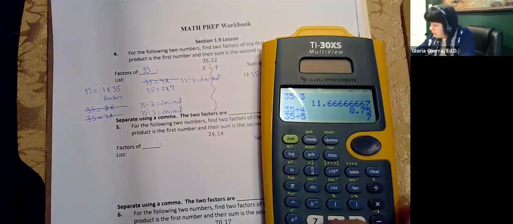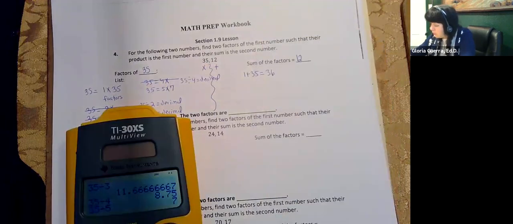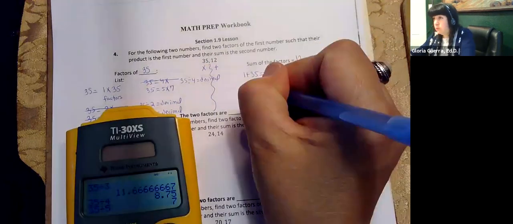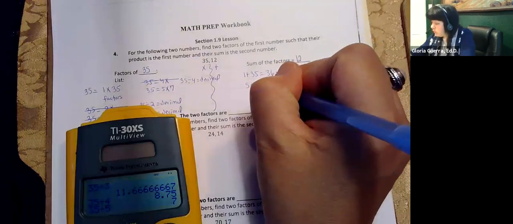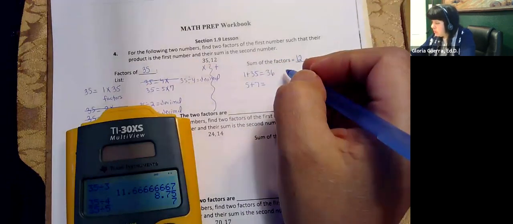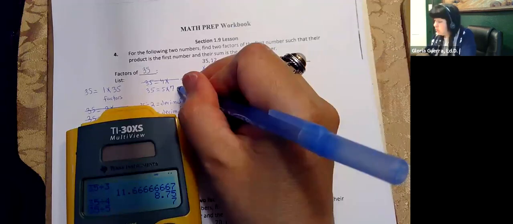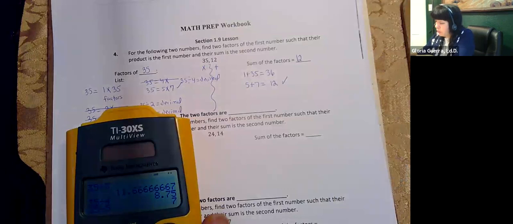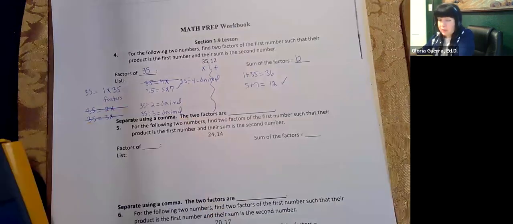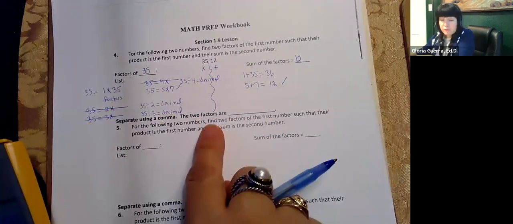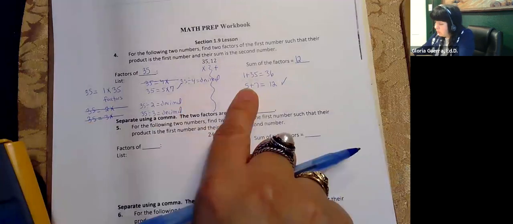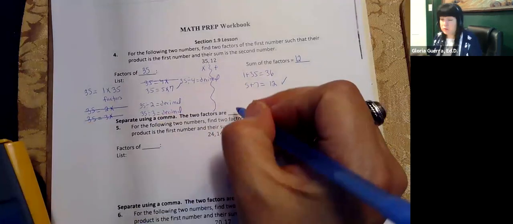So now you come over here and you're going to add 5 plus 7. 5 and 5 is 10, plus 2 is 12. So you see, I'm going to put a check mark on those. That does work, see? And so your answers, the 2 factors, are the 5 and the 7. So you just separate them with commas, okay?